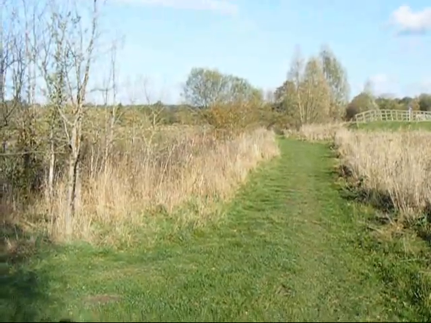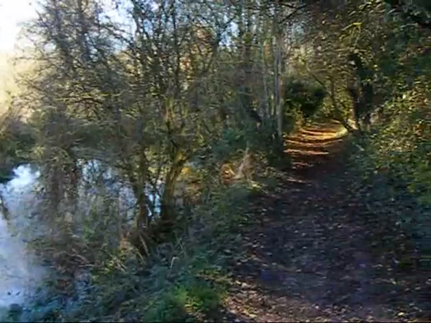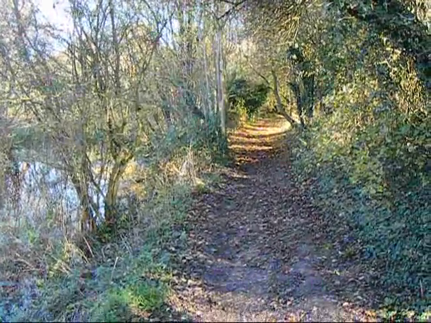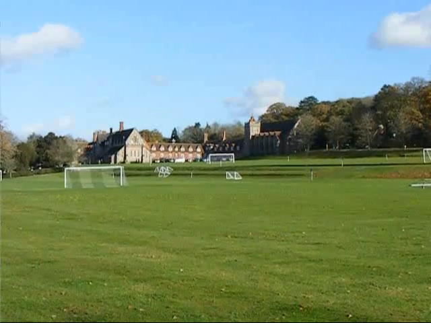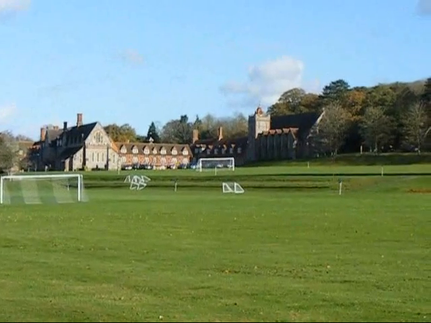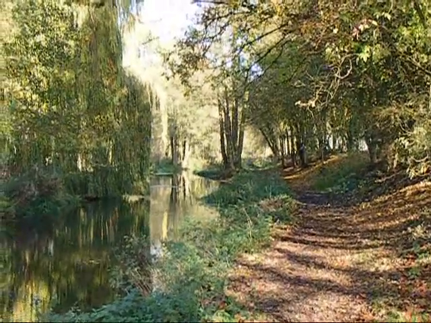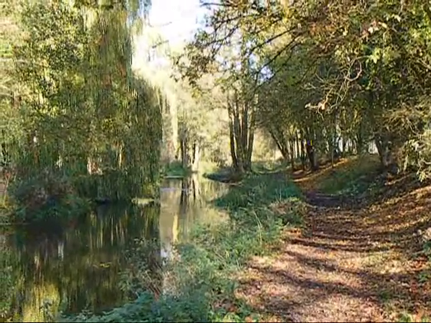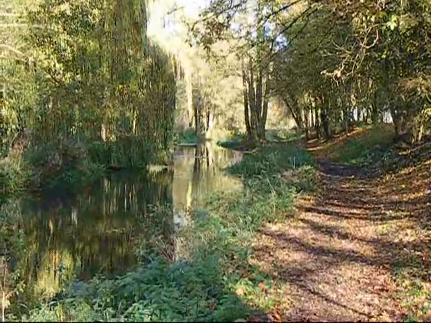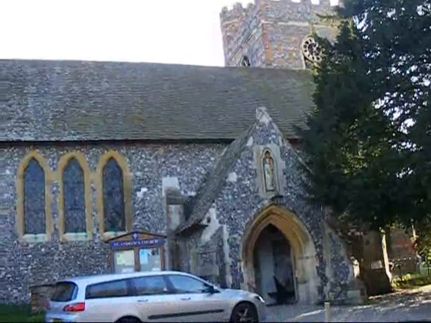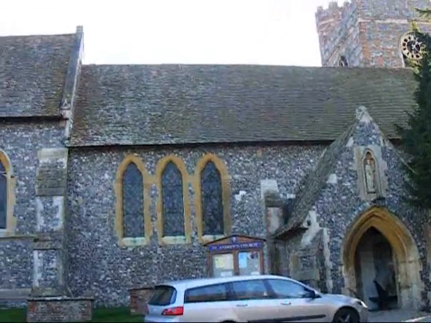And that's the way ahead. And there's a further view of the River Pang. And that's the way ahead towards Bradfield. And there's a view of Bradfield College. Heading into Bradfield along the path beside the River Pang. Beautiful. St Andrew's Church, Bradfield. This is an early 14th century church.